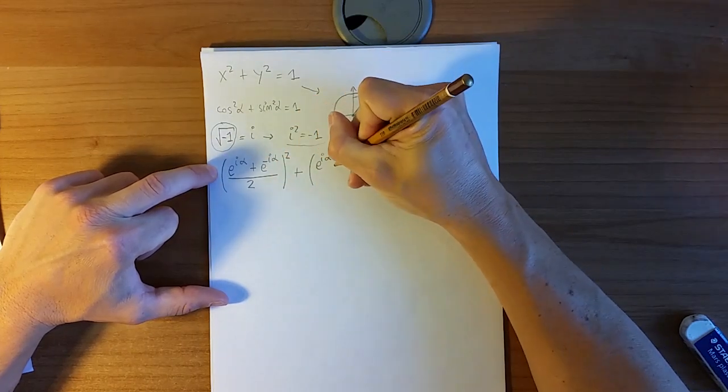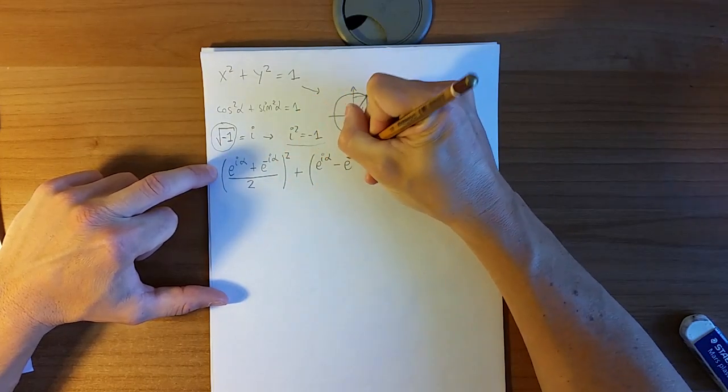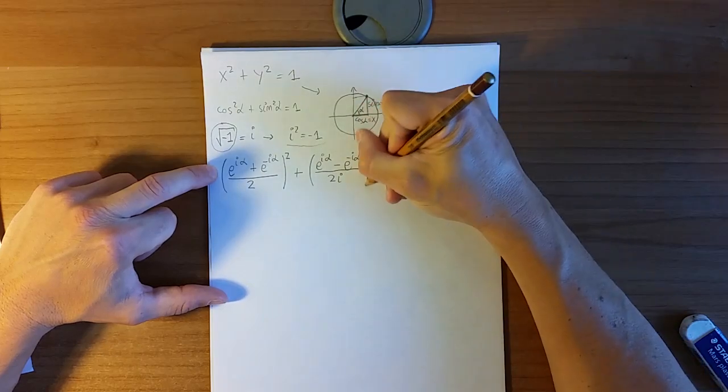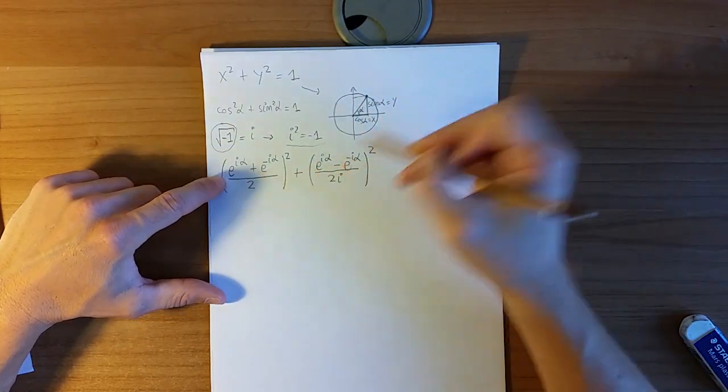Then we will square this quantity and add another quantity which is very similar to the first one, which is e to the i alpha minus e to the minus i alpha divided by 2 times i, the imaginary unit, and square this. Let's see what this gives us.